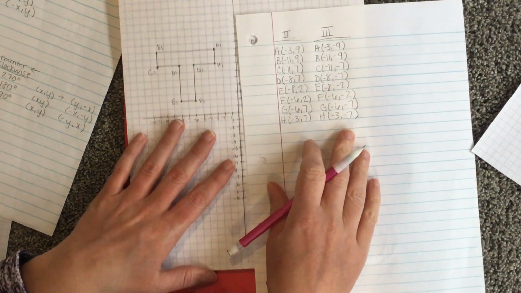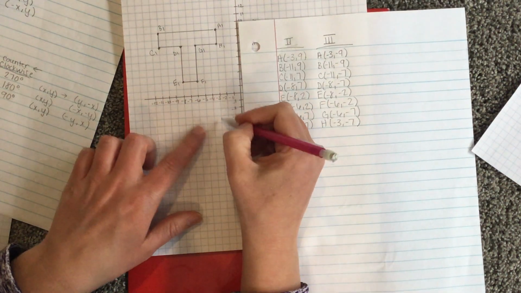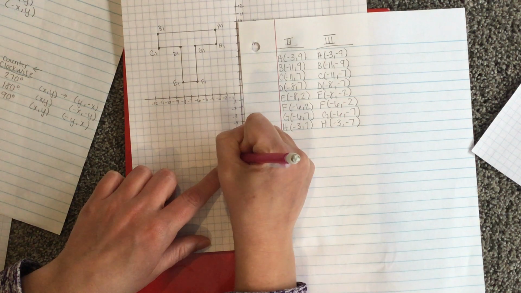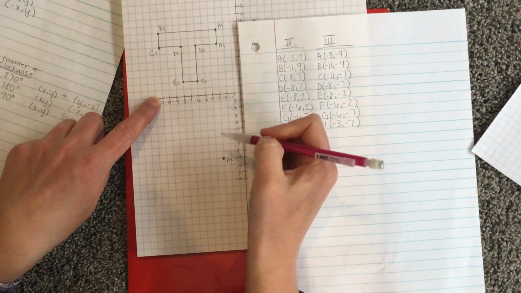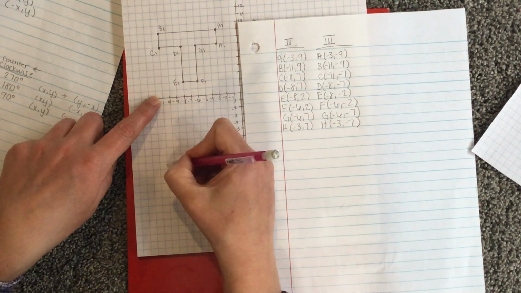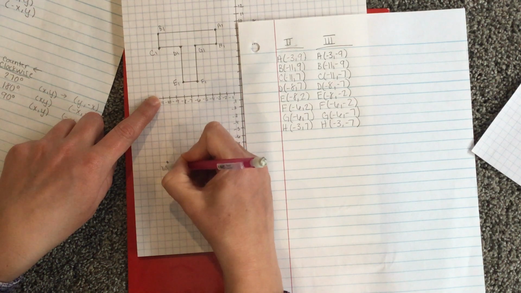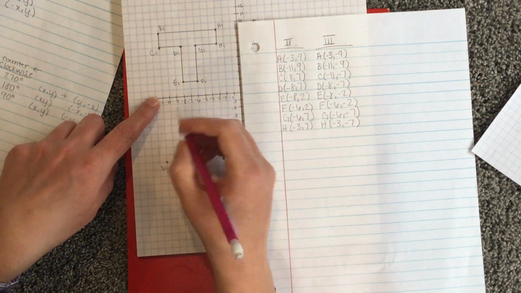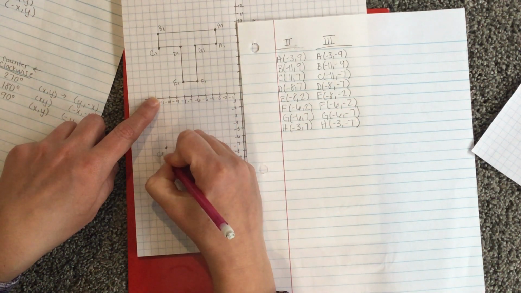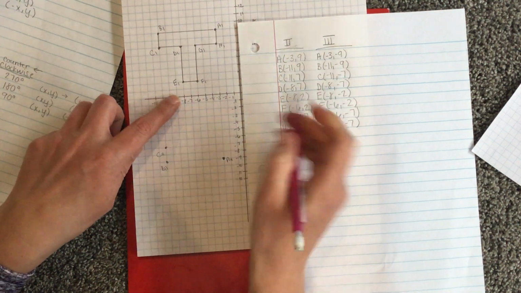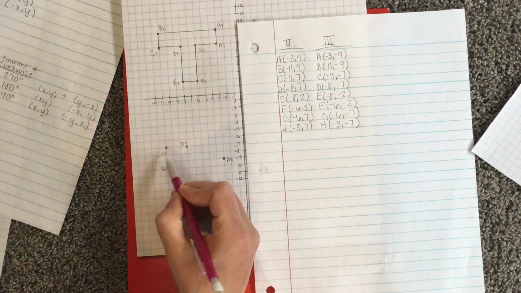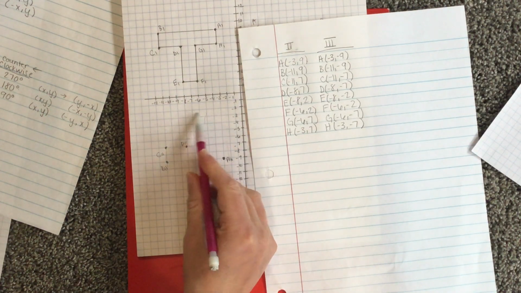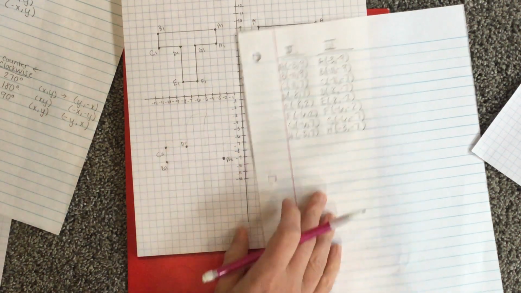Okay, so I have negative 3, negative 9. I'm only going to do a couple of these because you kind of get the idea here. Negative 11, negative 9. You can see that this is the top of the T. Negative 11, negative 7. Negative 8, negative 7. Okay, so I'm going to stop. What you can see, my T is kind of forming like this. It's going to be upside down.